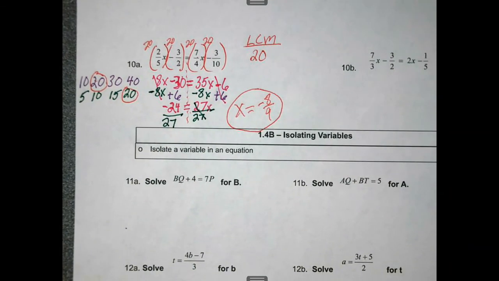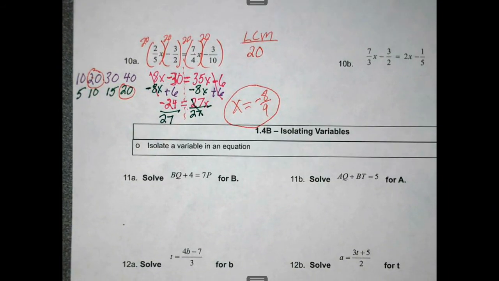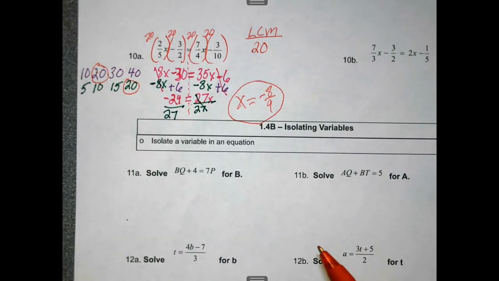Questions? Okay, I want to look at some of these solve for y's. I'm going to set up a couple of these, and then 14 I'll actually solve. Okay.